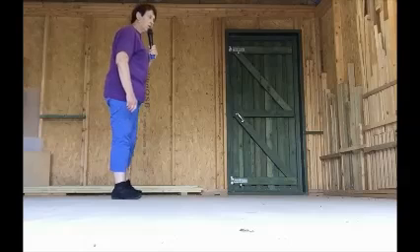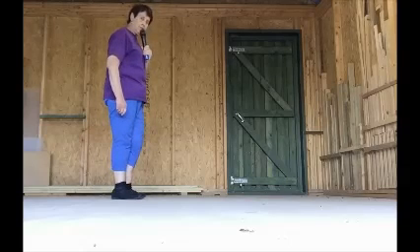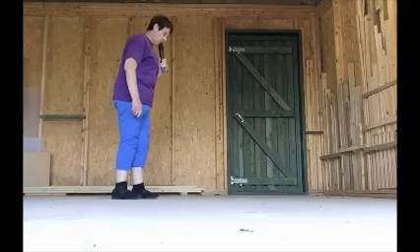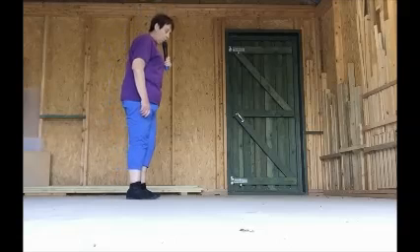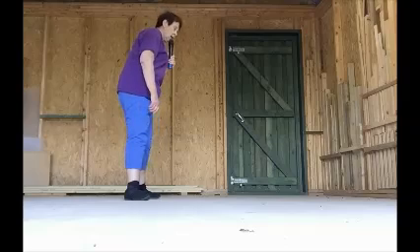Point left to the side and bring it in together. So we're going to do the same again for another quarter turn. Point to the right side, make a quarter turn, and as you do that, you bring the right next to the left, point to the left, and together.